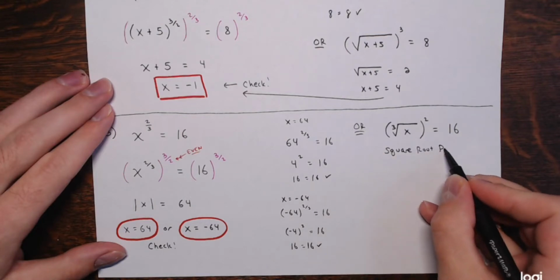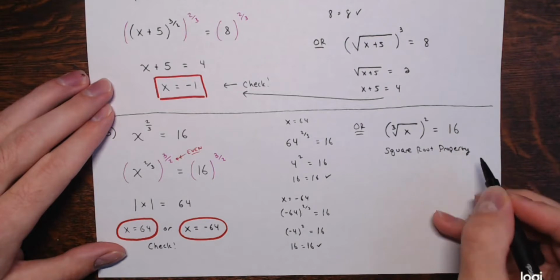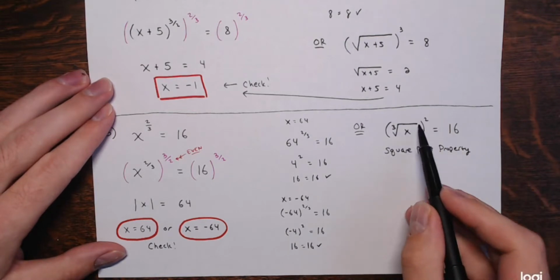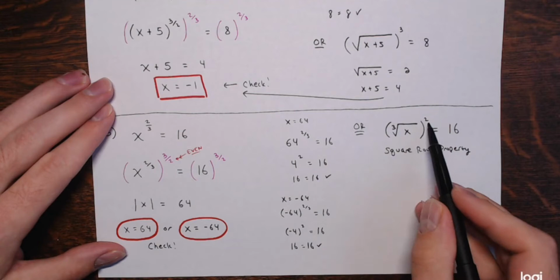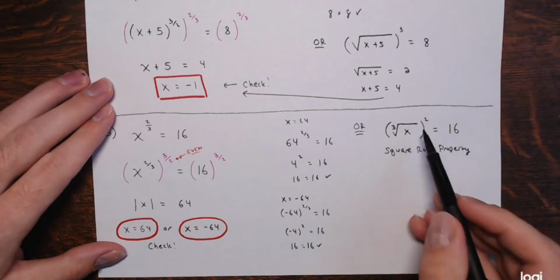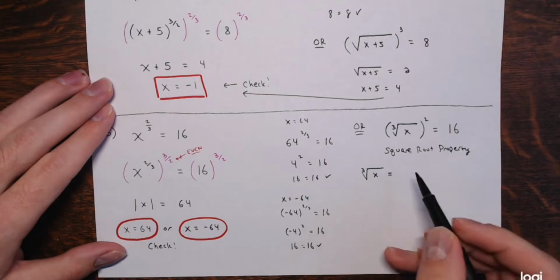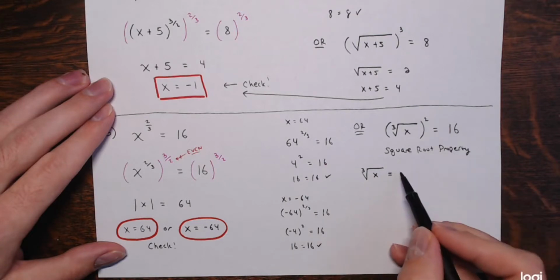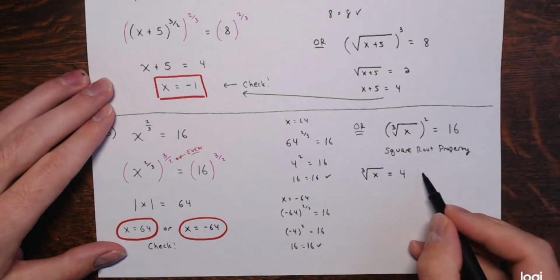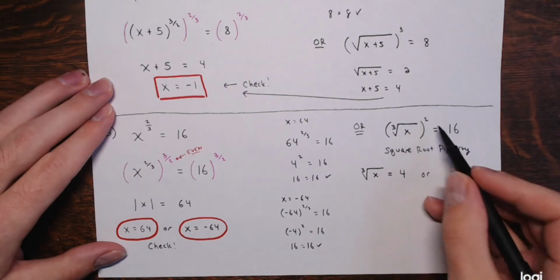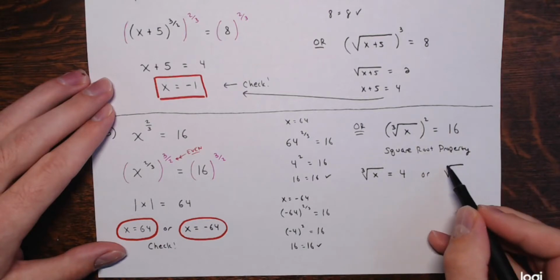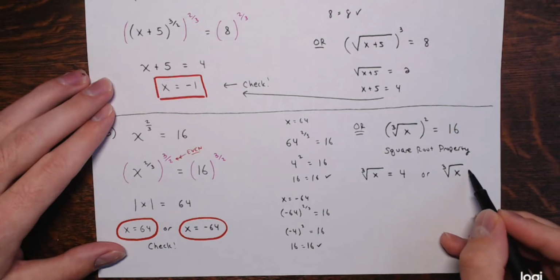There are certain equations you can apply the square root property to. If you have an expression squared equal to a number, well, then the expression, that cube root of x, is either equal to the positive square root of that number, positive 4, or, another number that you can square to get 16 is negative 4. So this cube root of x could be equal to negative 4 as well.